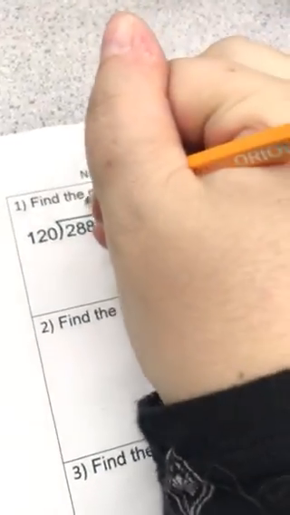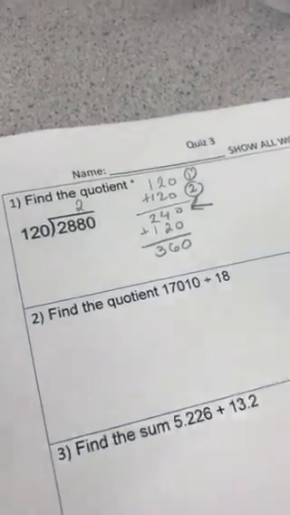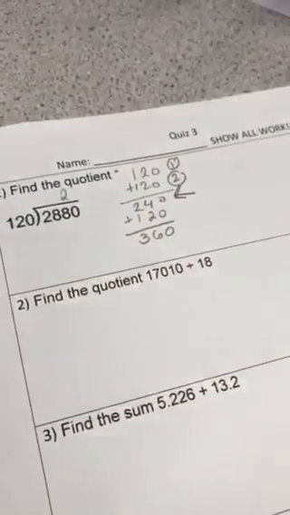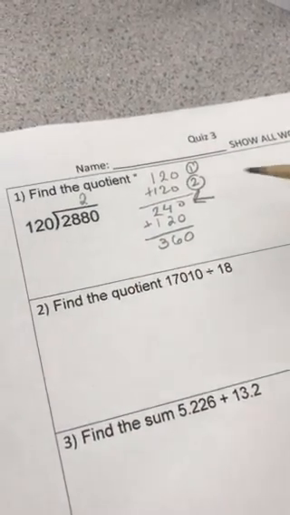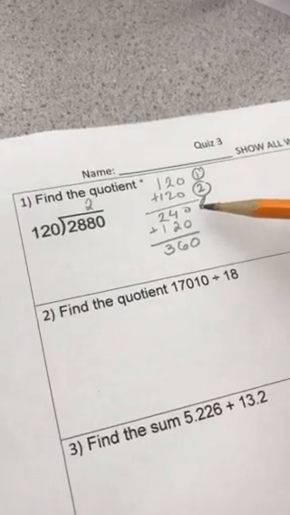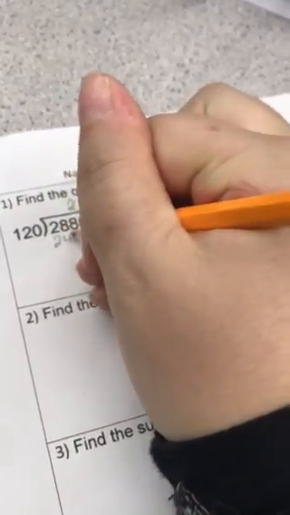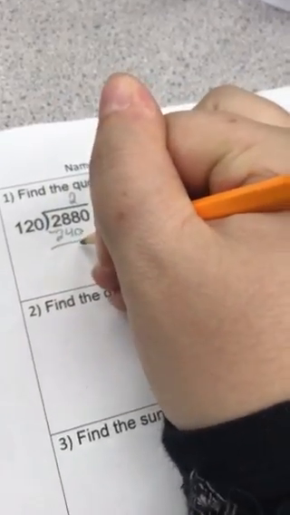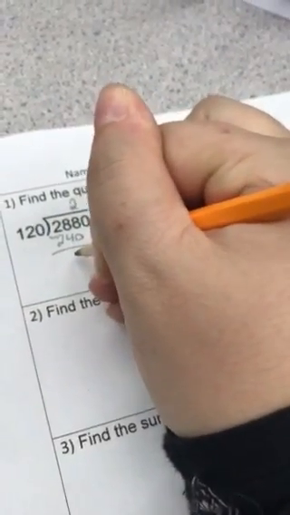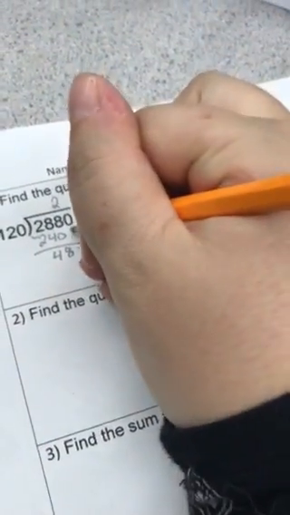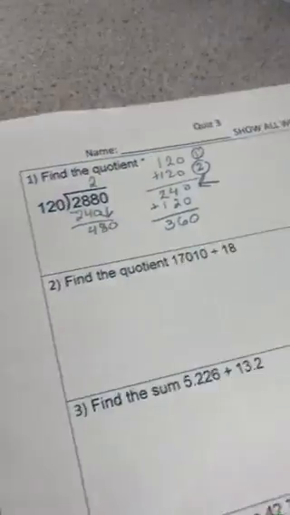So my 2 is going to go here because I'm going into 288. I've already done the work. I know that 120 times 2 gives me 240, so I'm going to write my 240 here. Now I subtract. 8 minus 0 gives me 8. 8 minus 4 gives me 4. 2 minus 2 gives me 0. I'm going to bring down my 0.